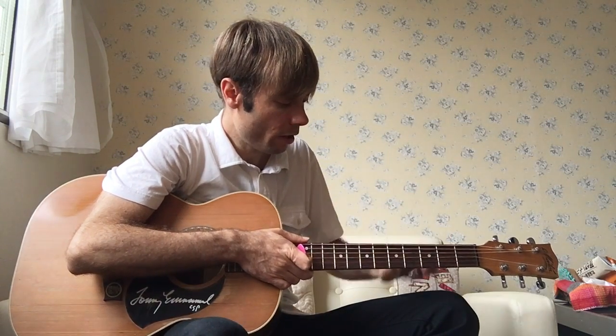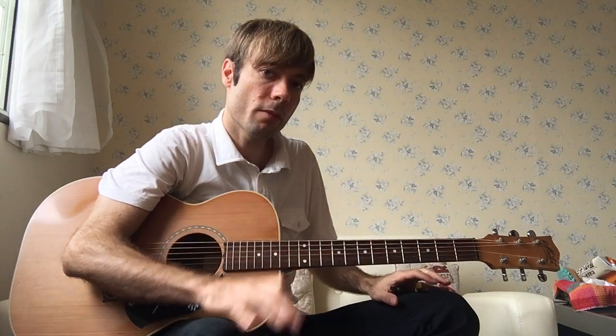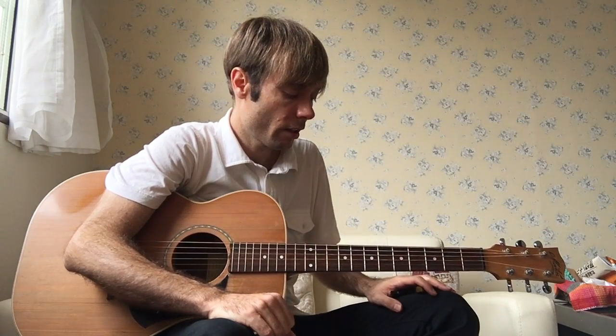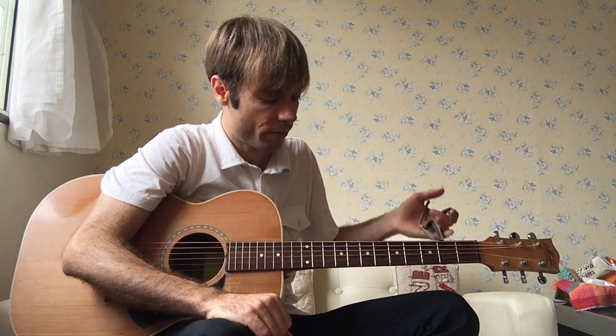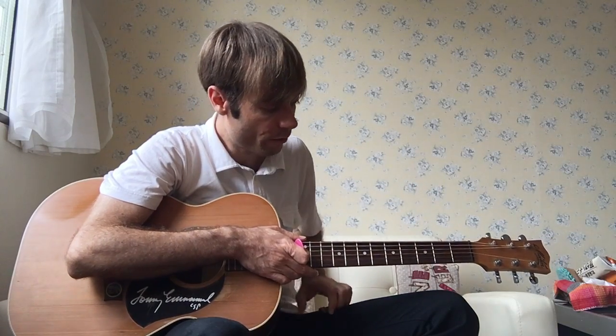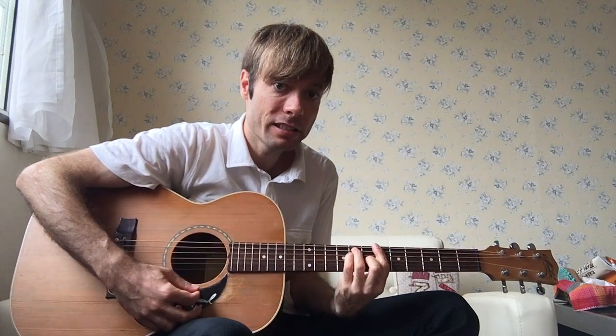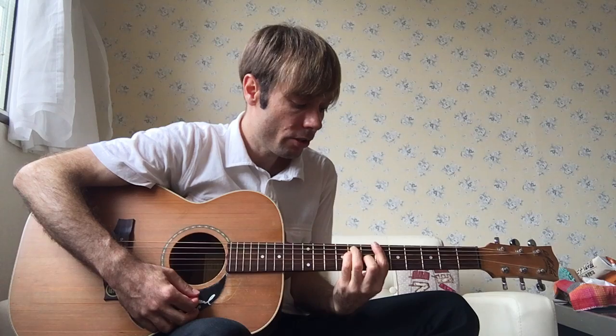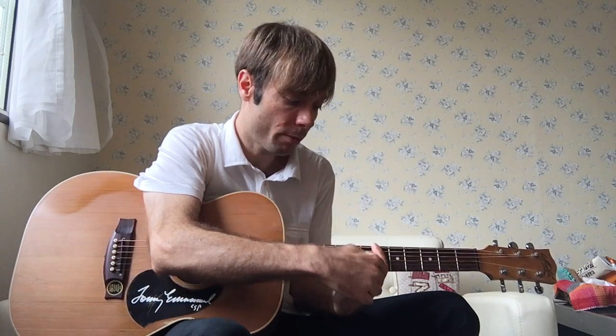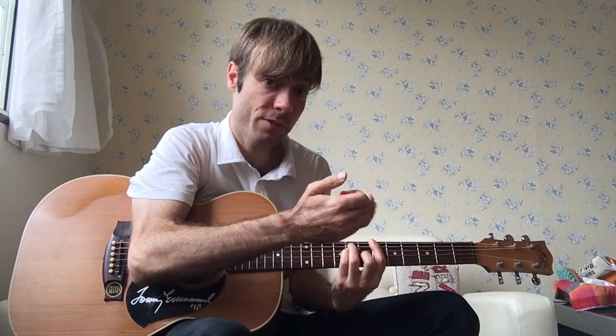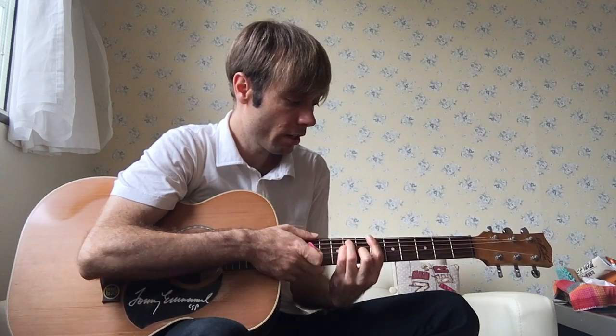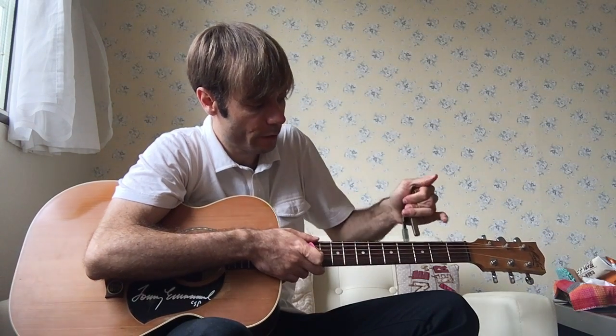But let me show you how you figure out a little bit more complicated transpositions going into, say for example, it is in B flat, and you don't want to play E chord shapes with the capo there. You would like to play it using G chord shapes, as if you were in the key of G. All right, so this is what I would do.